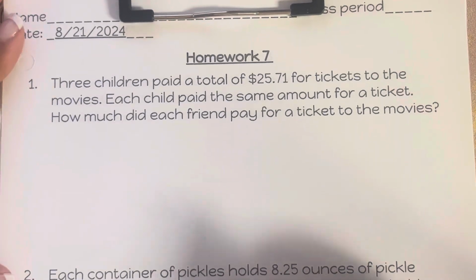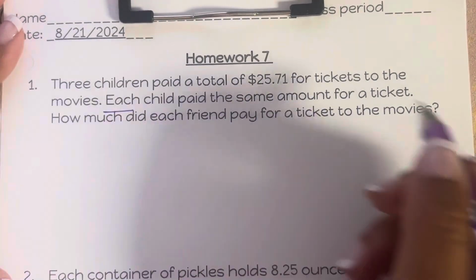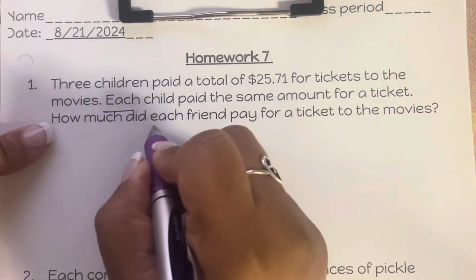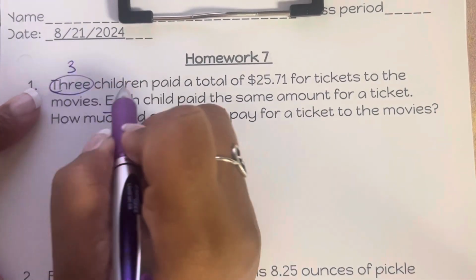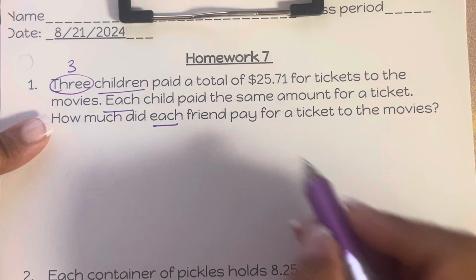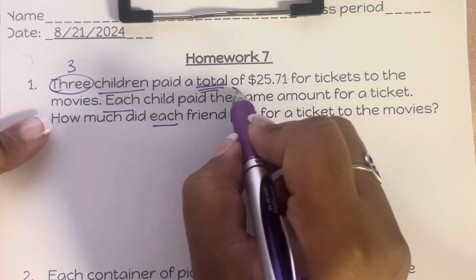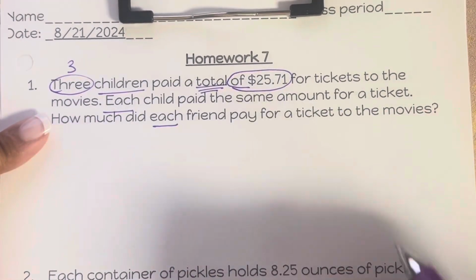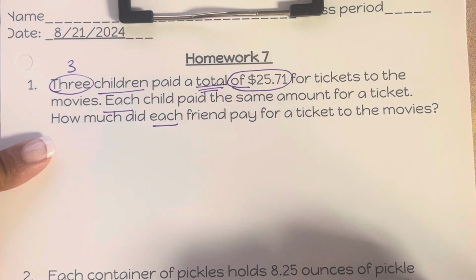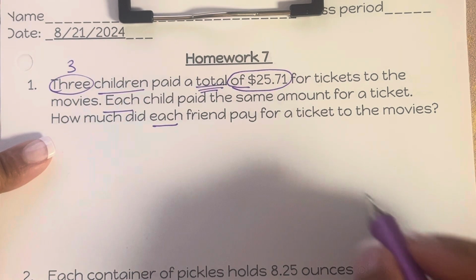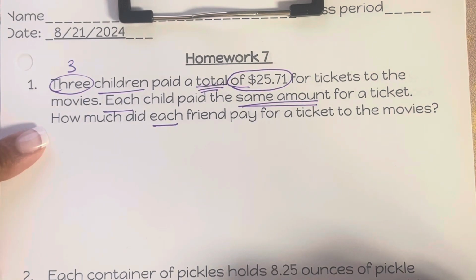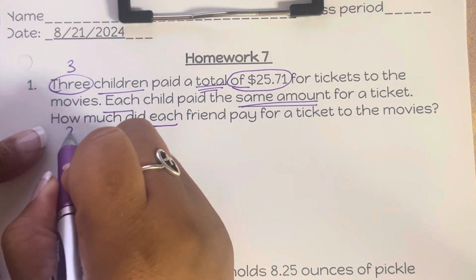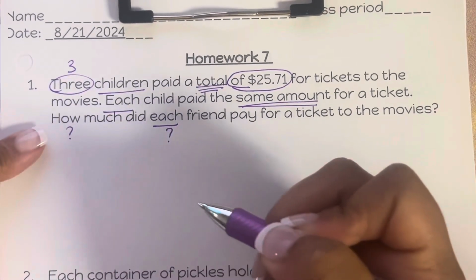So right away, the word each sticks out to me. I see it a couple times. 3 children paid a total of what? Total of $25.71 for tickets to the movies. Each child paid the same amount. Okay, that's important too. For a ticket. How much did each friend pay? So I'm looking for each.